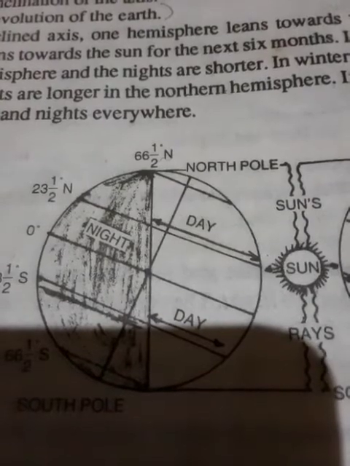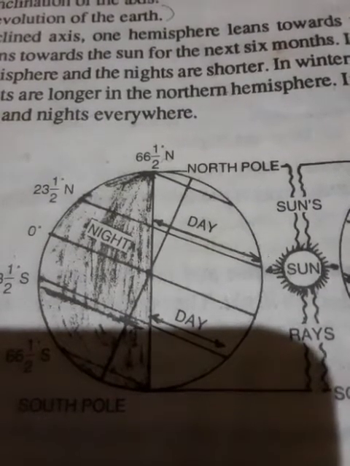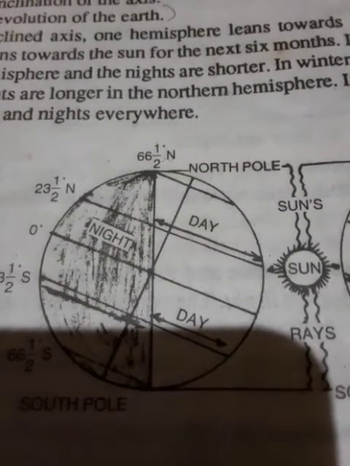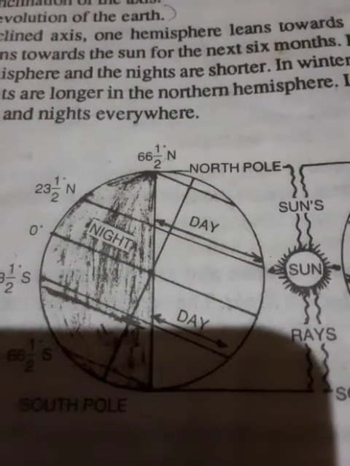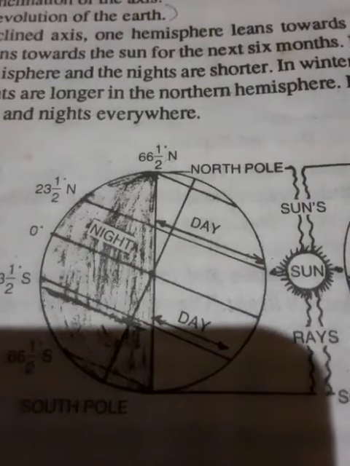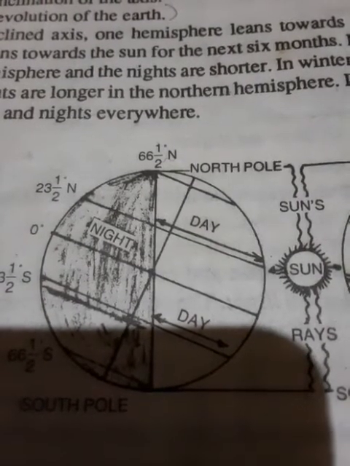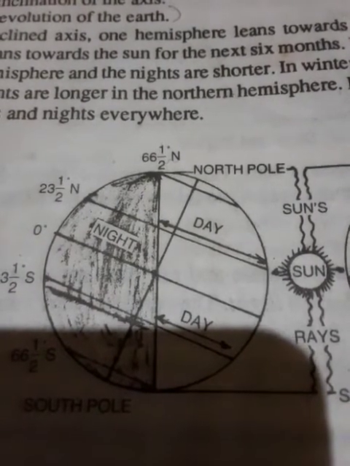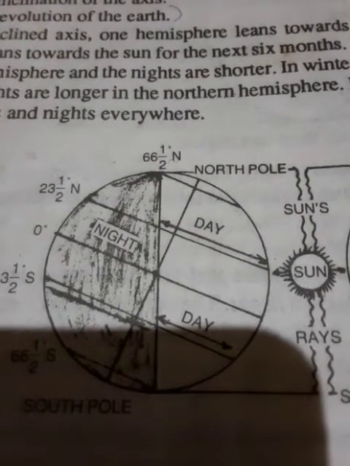The summer season applies only to the northern hemisphere, as the southern hemisphere is experiencing its winter season because the south pole is away from the sun. The great circle that demarcates the boundary between sunlight and the shadowed half of the earth is called the circle of illumination. At the summer solstice, it divides all the parallels except the equator into unequal parts.